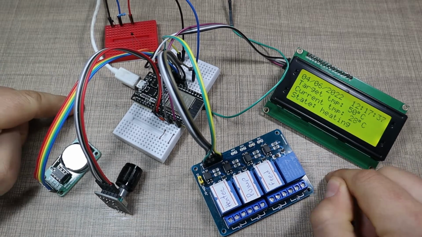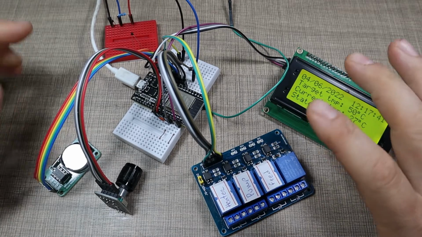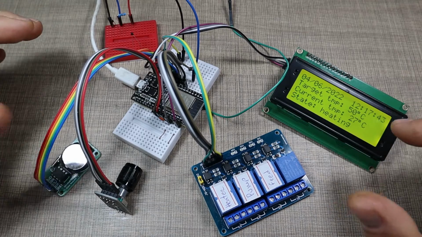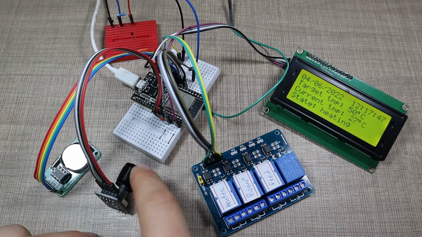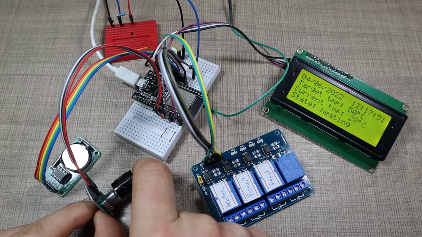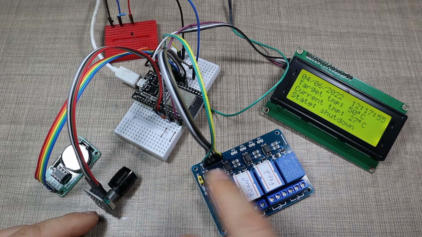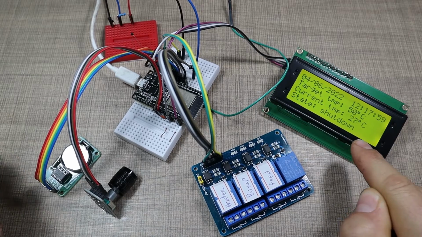We also need to build in a protection that will turn off the entire system if it goes above the set temperature. And then if you want to turn the whole system off, you just press and hold again for 5 seconds, same as with turning on, and that puts the whole controller into the shutdown mode.